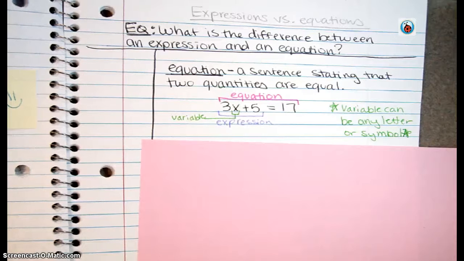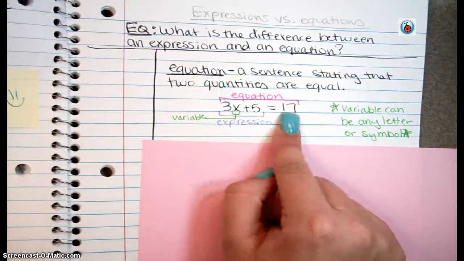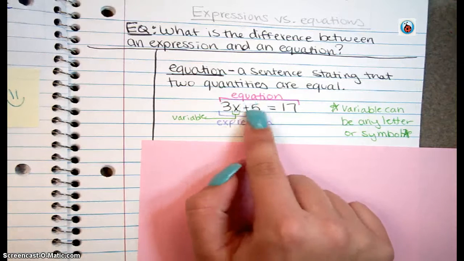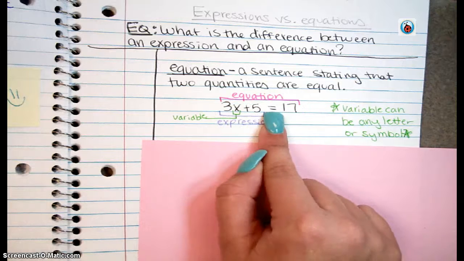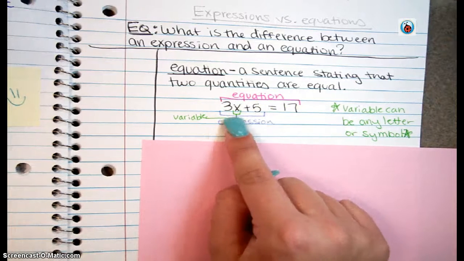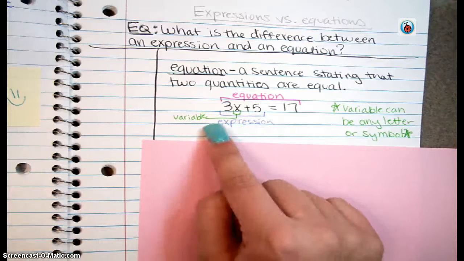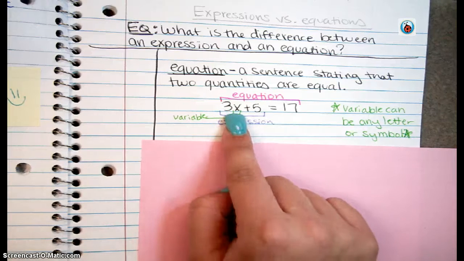3x plus 5 equals 17. This whole thing, including the equal sign and the 17, is an equation. It's saying that this quantity and this quantity are equal. That's why it has an equal sign. Equations have equal signs. Expression would just be this piece, the 3x plus 5. Notice how I have labeled that. And then I went ahead and labeled this x.